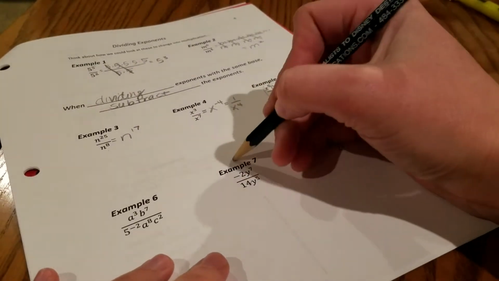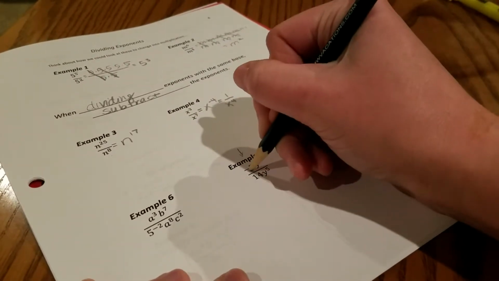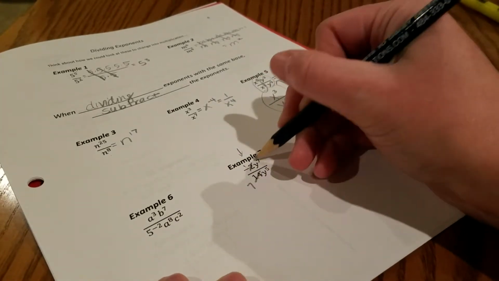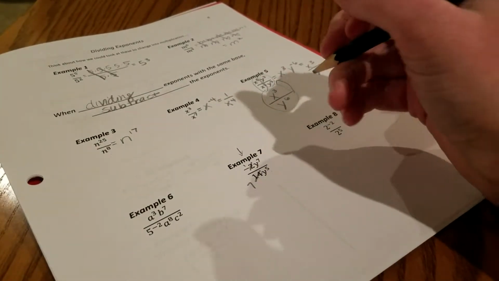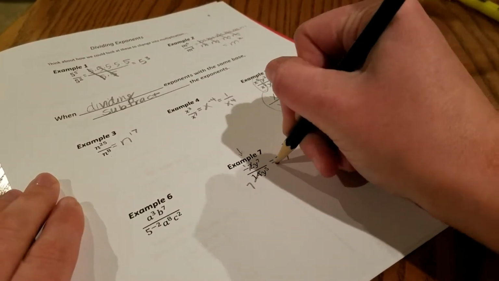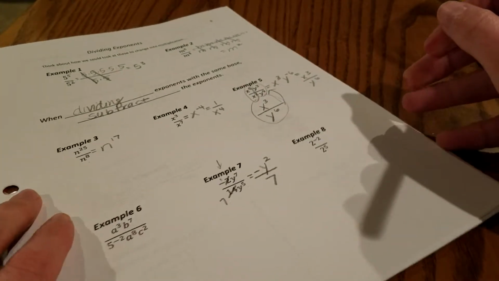Let's look at example number 7 down here. If I look at this one, negative 2 over 14, I need to simplify that fraction, which is 1 over 7. Look at my y's. I'm going to end up with more on the top, so I'm going to leave this as negative y. There's going to be 2 more, so y squared over 7.